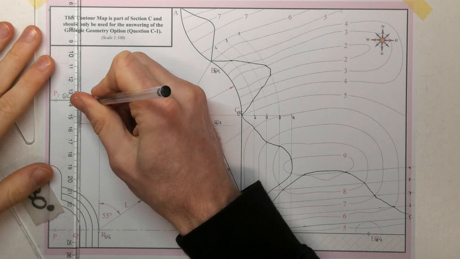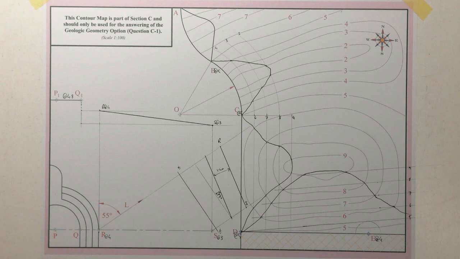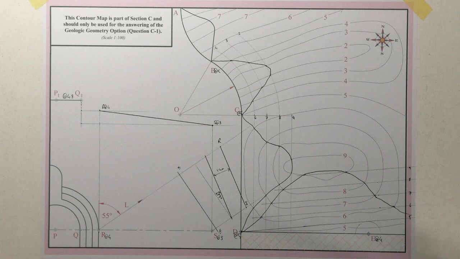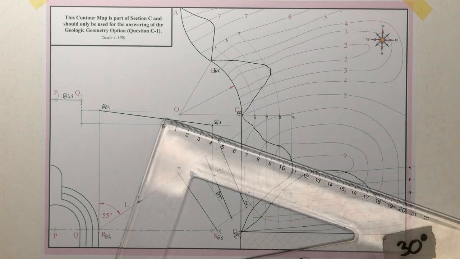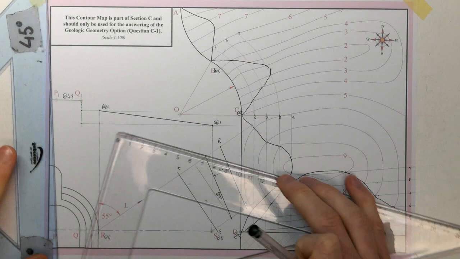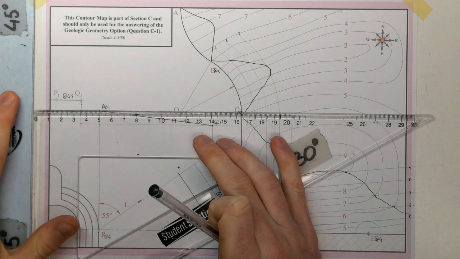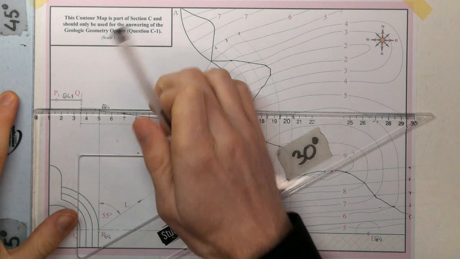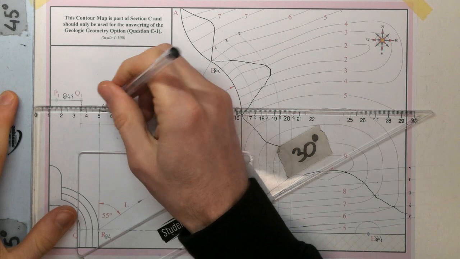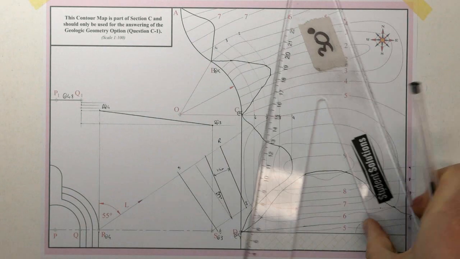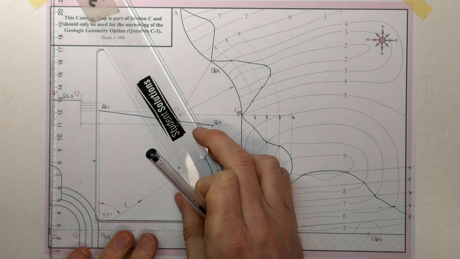Every 0.2 meter change in height for each one of those steps. Okay, and project that up vertically.